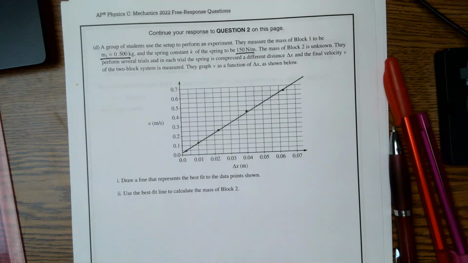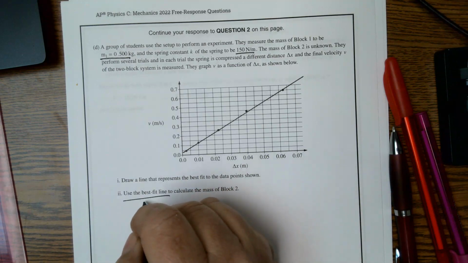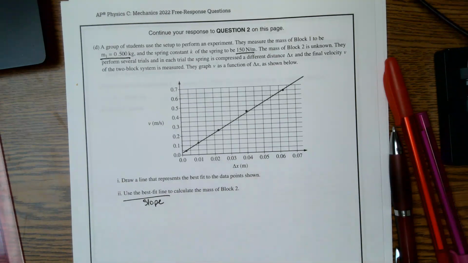All right, using the best fit line. Oh, using the best fit line, I'm probably going to calculate a slope. I'm either going to do a slope or area, but if they say using the best fit line, it's usually slopes. So I'm going to go back, and they want me to calculate the mass of block 2.